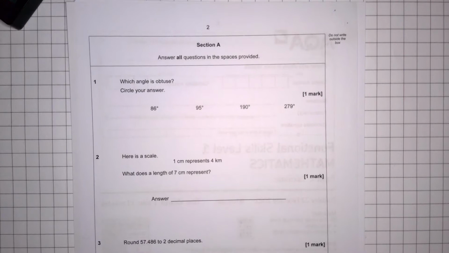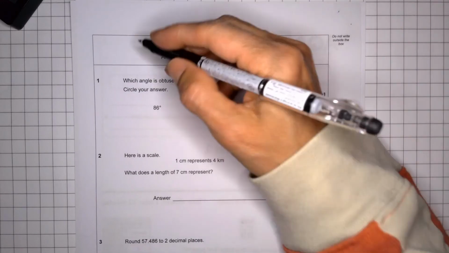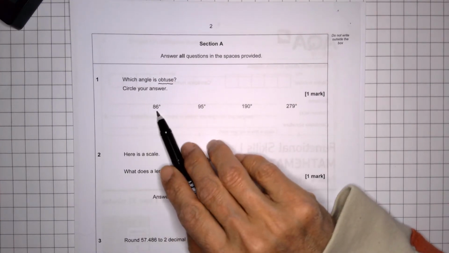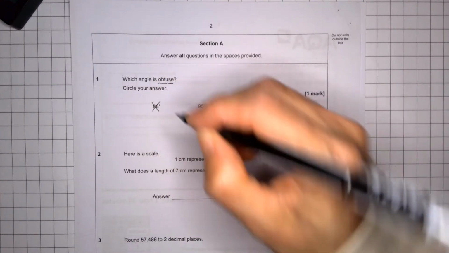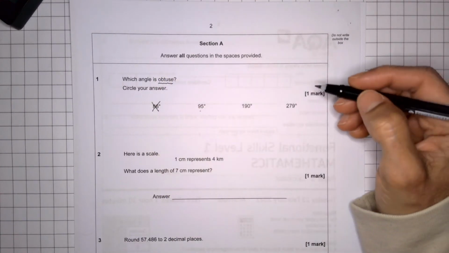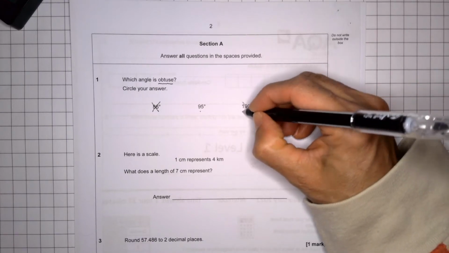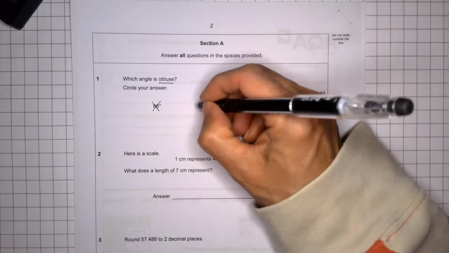Section A, first question, is asking for an obtuse angle. Remember, an obtuse angle is bigger than 90 degrees but less than 180. So it's something bigger than 90. So that's not bigger than 90. That one's looking hopeful. That's bigger than 90. That's too big. It can't be more than 180. And that one's far too big. So the answer is 95.